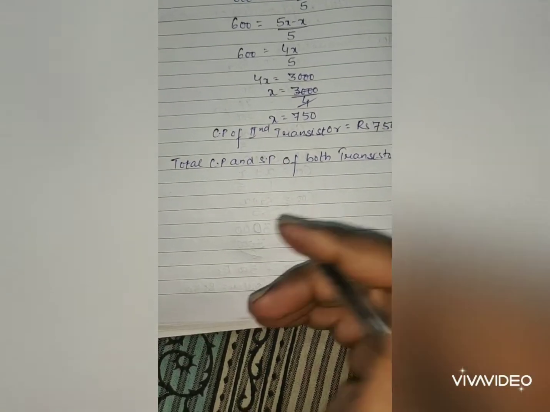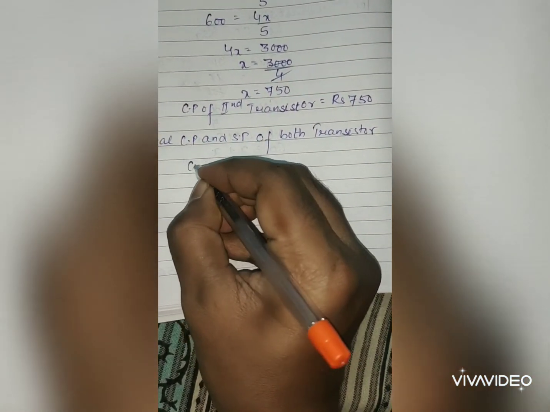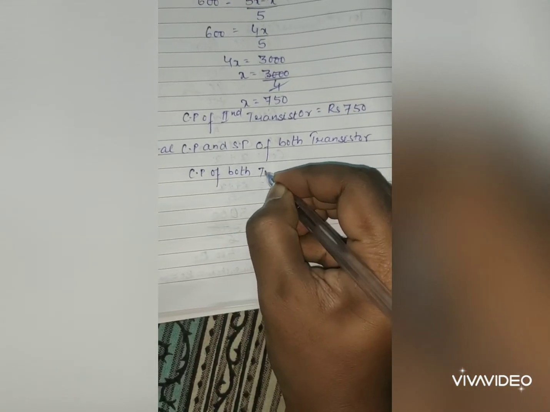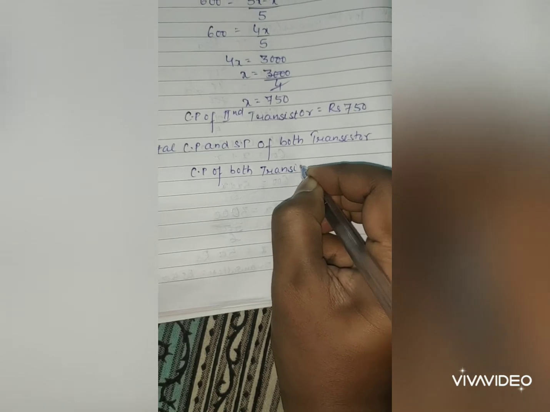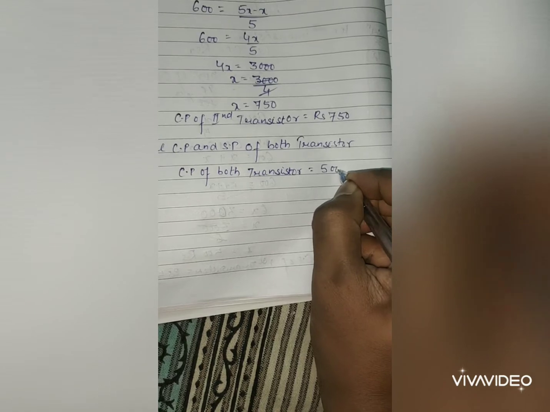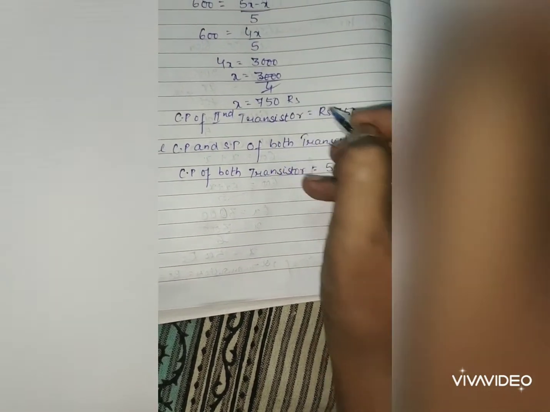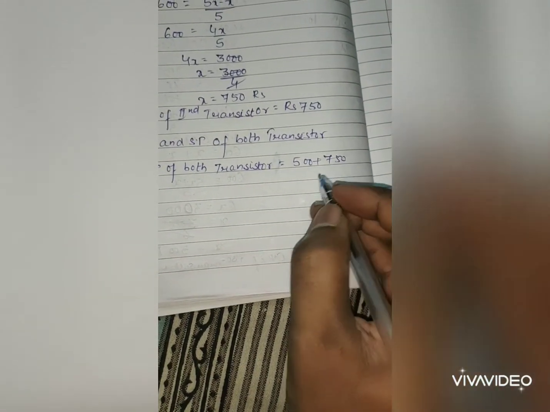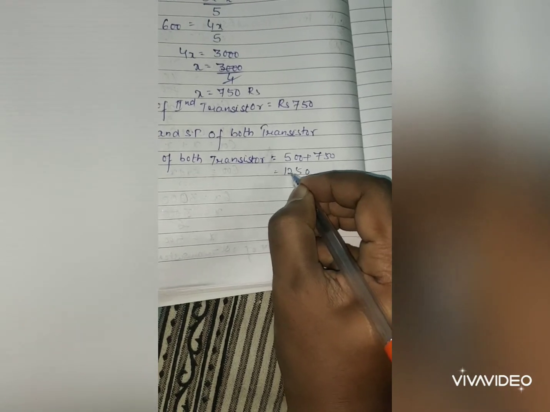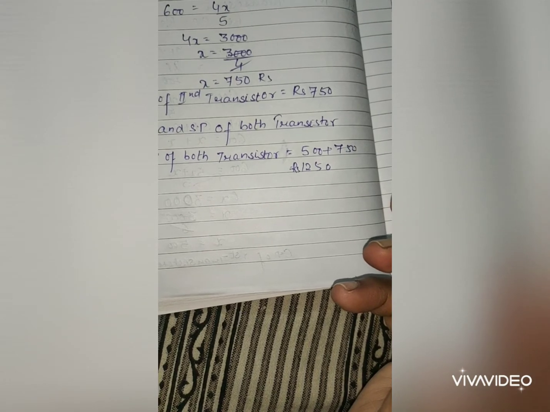So we will calculate CP. CP of both transistors will be 500 plus 750. Clear? So 500 plus 750 will be 0, 5, 12, means 1250.